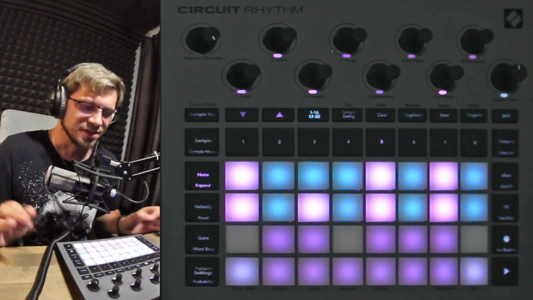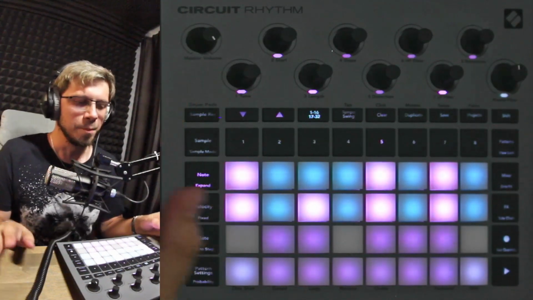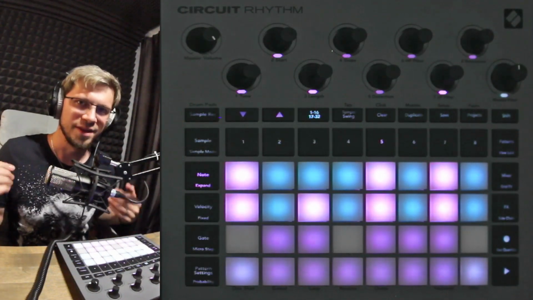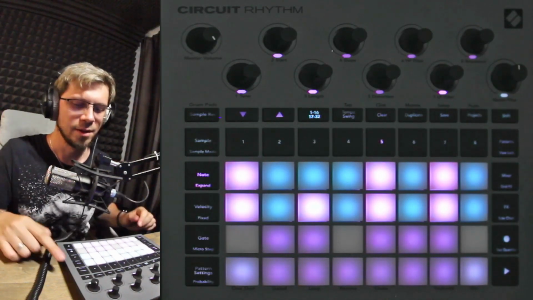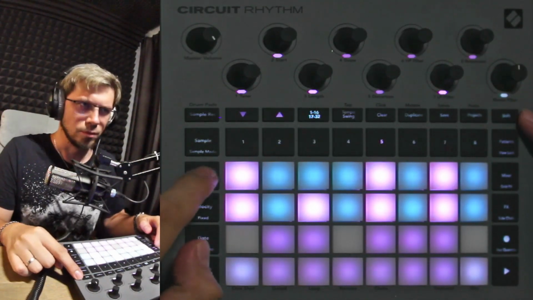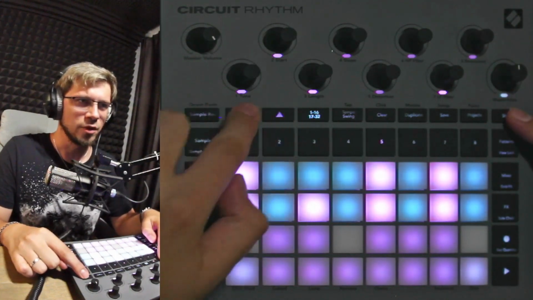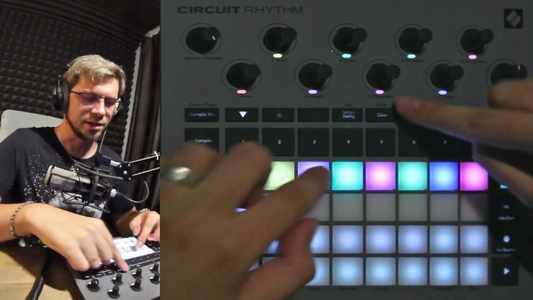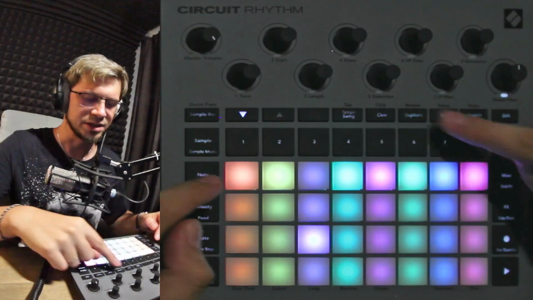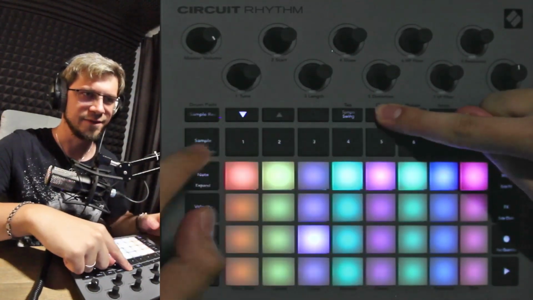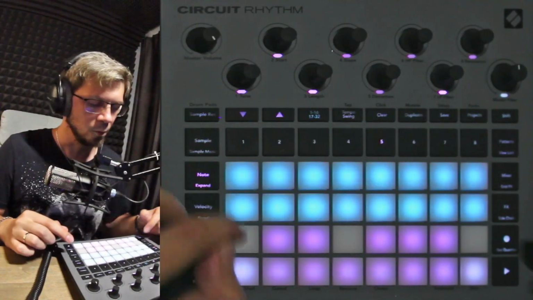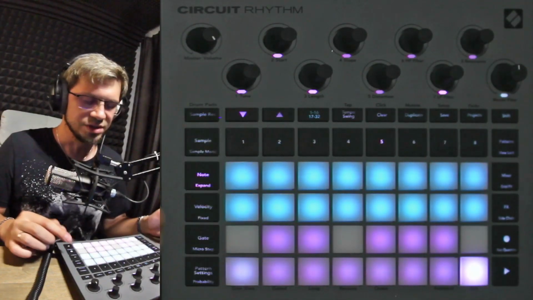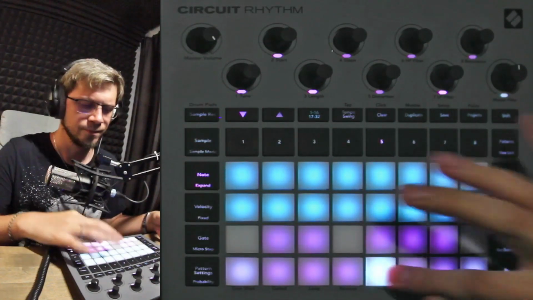Still not very good, but now you know that you can transpose it down or up an octave by pressing shift and up or down in note mode. Let's clear this pattern. Clear 5. And now we can choose a lower note.